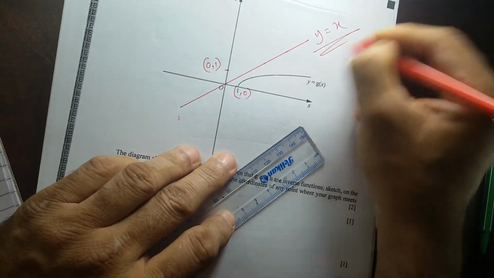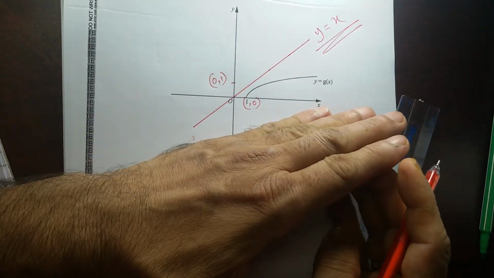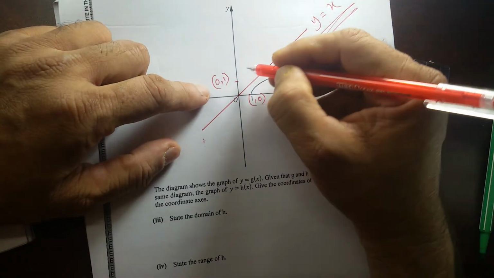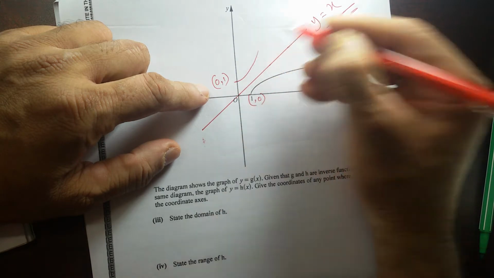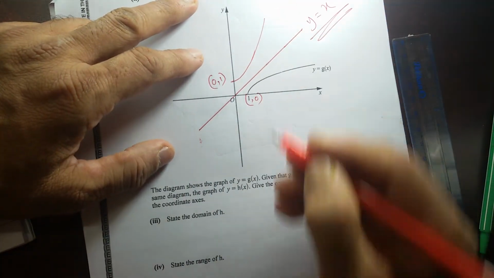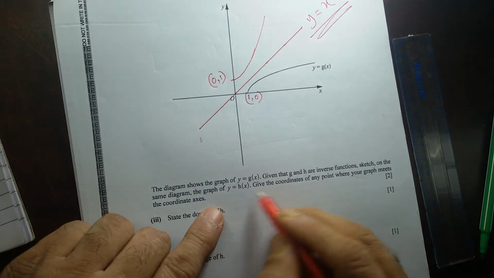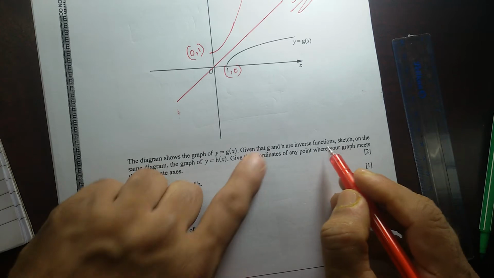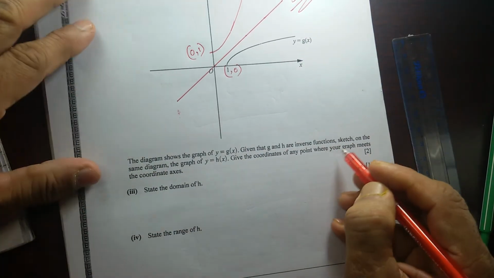The line y equals x. Any function and its inverse should be reflected on this line. So in that format I can go like this, and write down what it says: the graph of the inverse function, g and h are inverse functions.